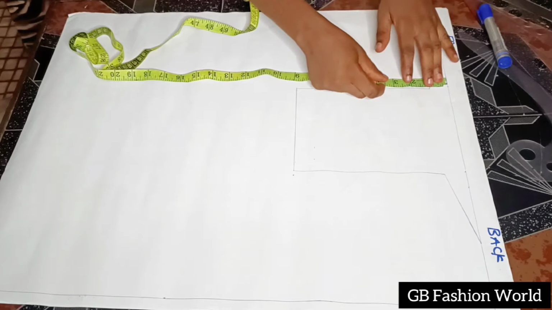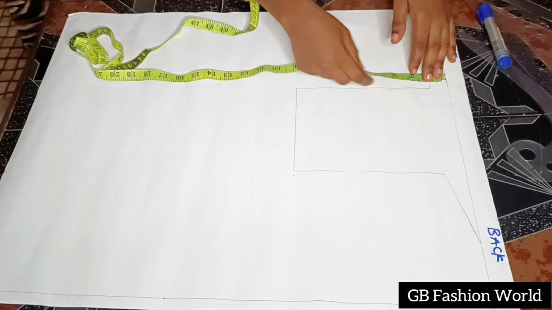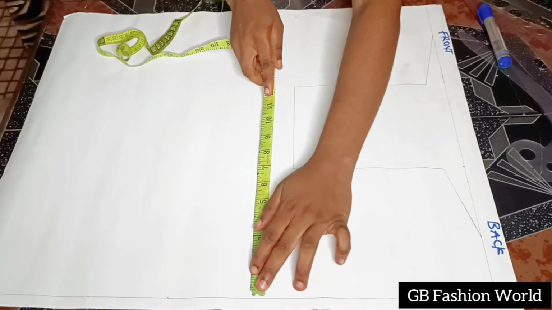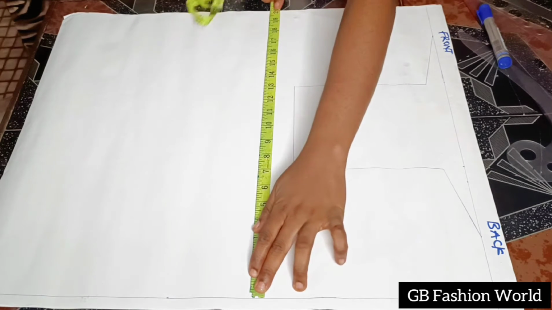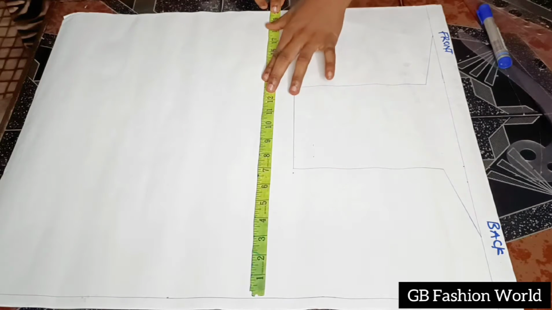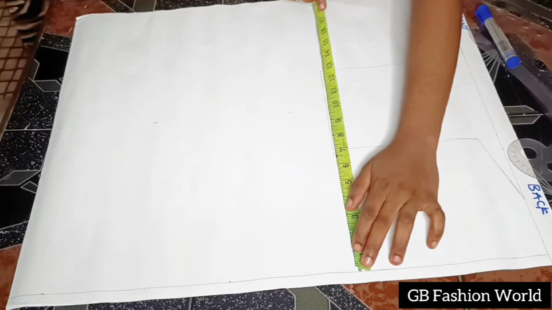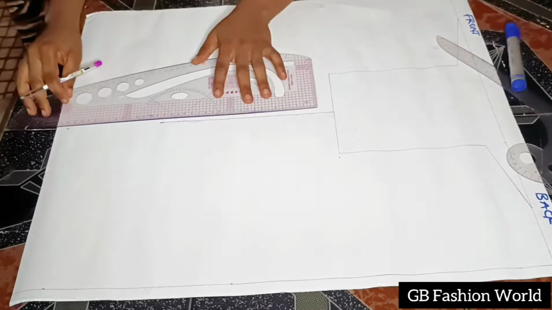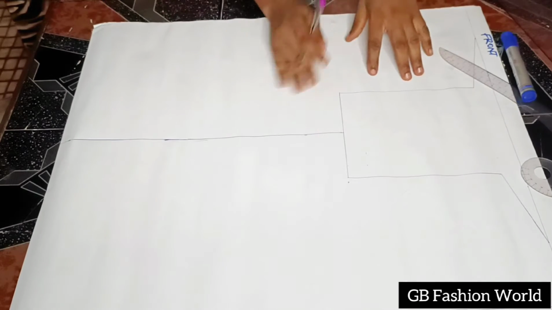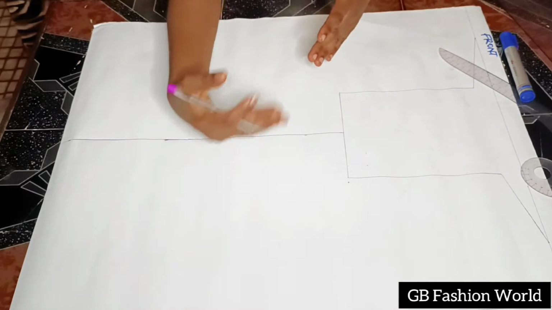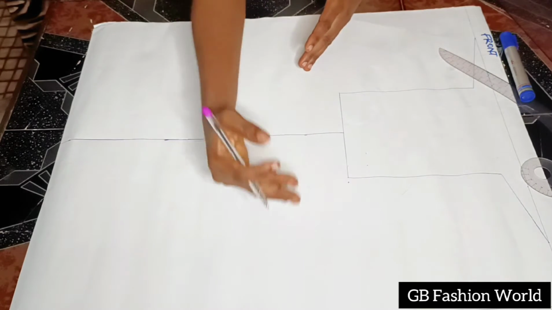So from this point, let me go ahead and divide this pattern into 2 equal parts. This is 20, so I'm going to divide it in 2 equal parts. As you can see, this is what I have. I divided it in 2 equal parts now, 10 inches.